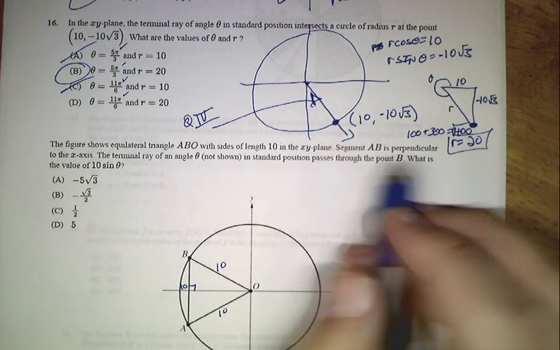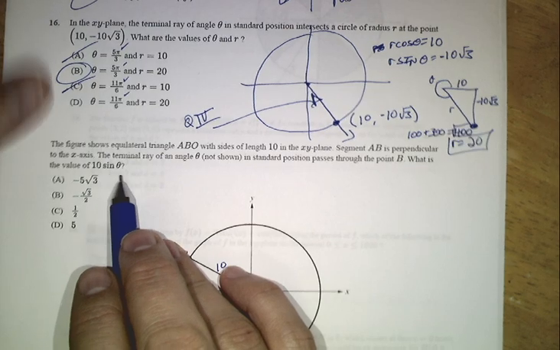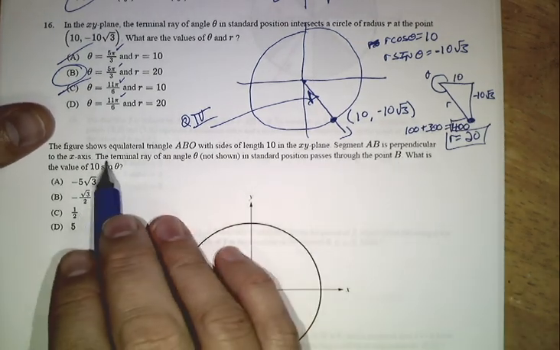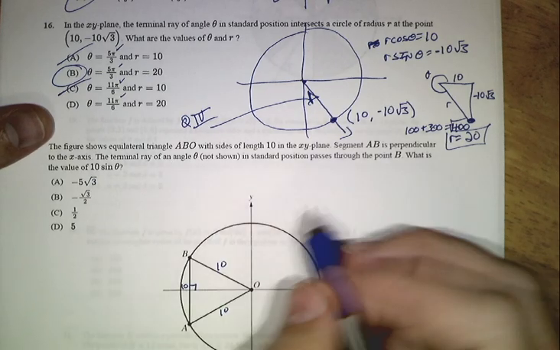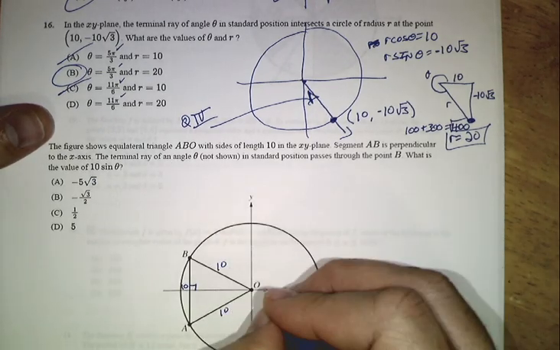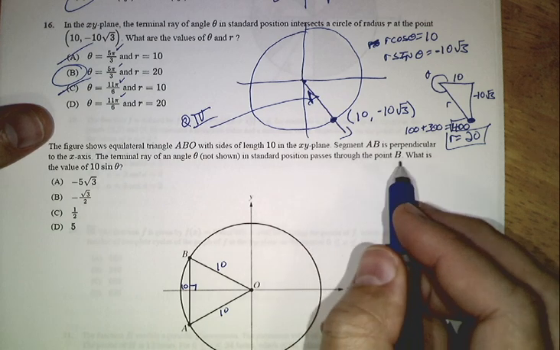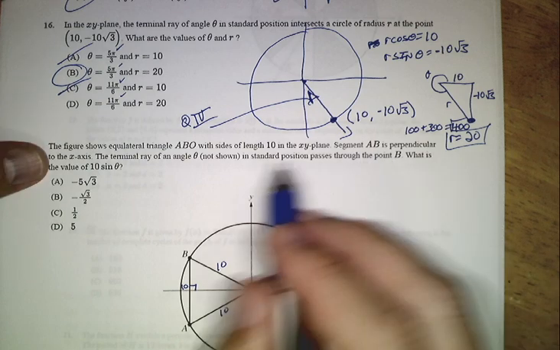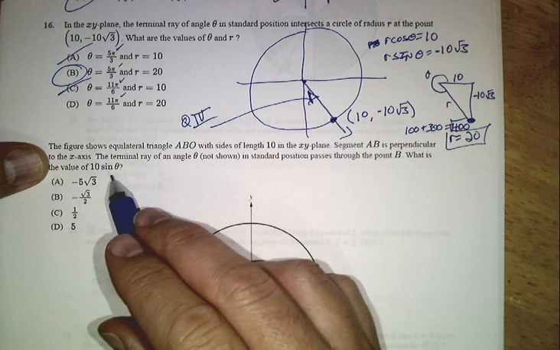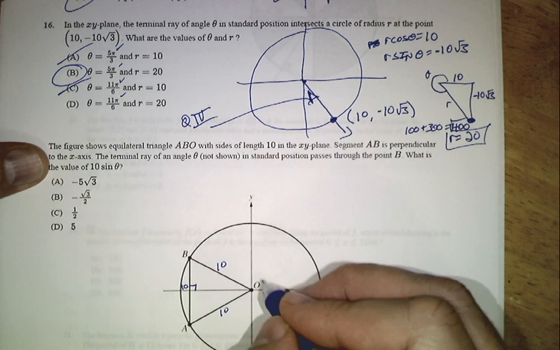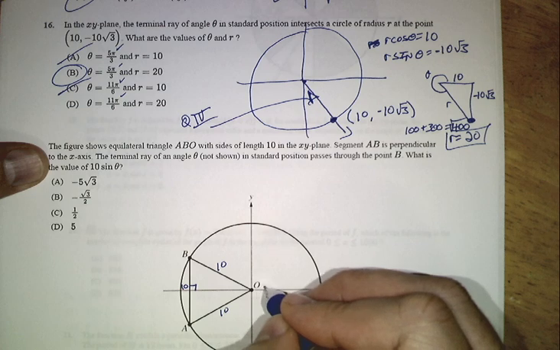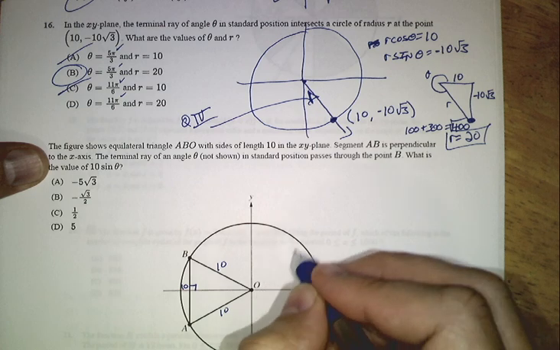So, hold on. This is kind of hard to read. The terminal ray of angle theta in standard position, so we're starting here and going around, passes through point B. What is the value of 10 sine theta? Sine is our y value.